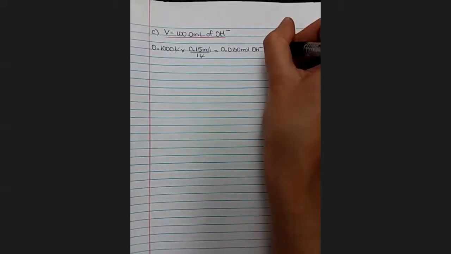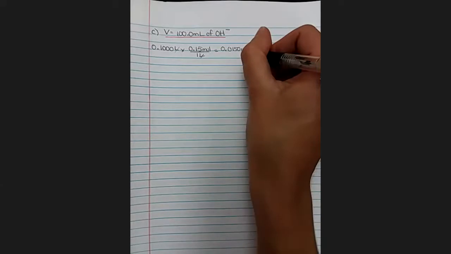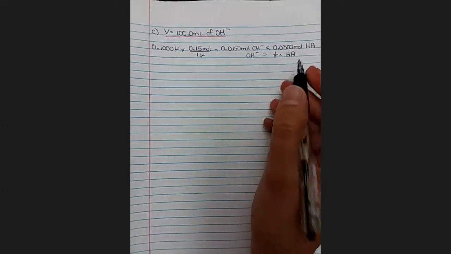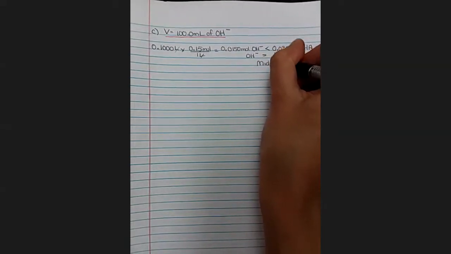And that number is less than our 0.0300 moles of acid. And if we look very closely, we'll see that it's not only less than, it's exactly 1/2 of. So the amount of hydroxide here is equal to 1/2 times the amount of weak acid. So we are at a special point. We are at the midpoint, halfway to the equivalence point.